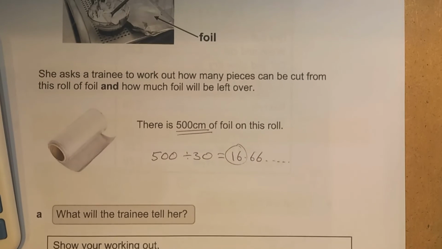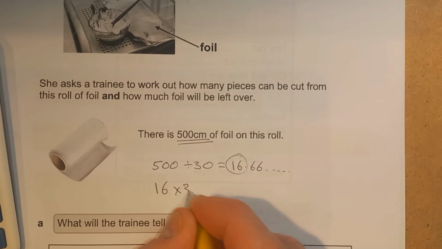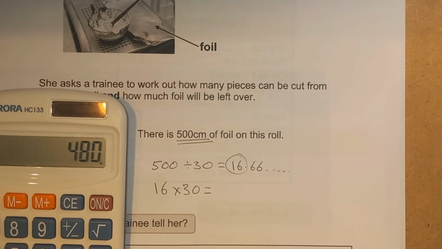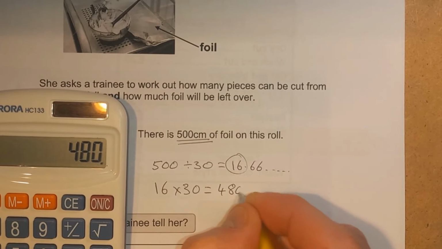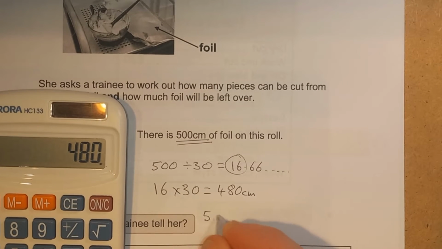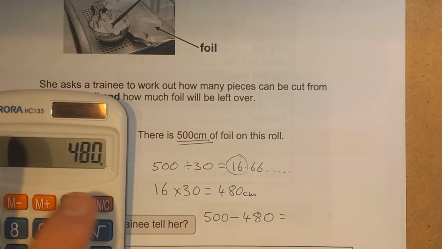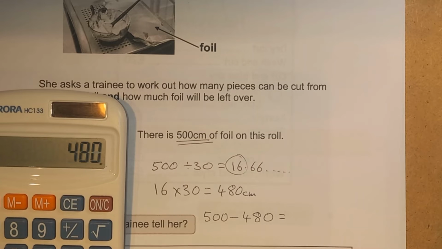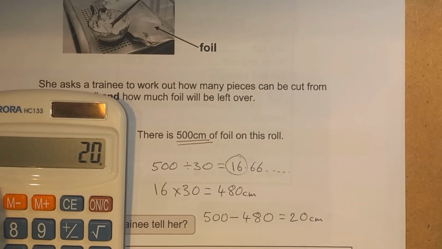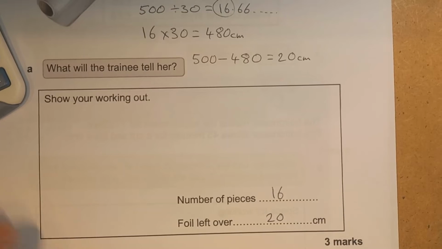How much is going to be left over? Well, what I'm actually going to do is say, well, if we've got 16 pieces and they're 30 centimetres each, that's going to be 480 centimetres used up. Now, if we go back to the original, we had 500, but we're only using 480. So if we take that off, we end up with 20 centimetres, which we can put down here.